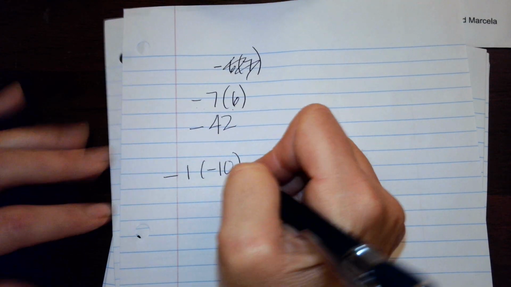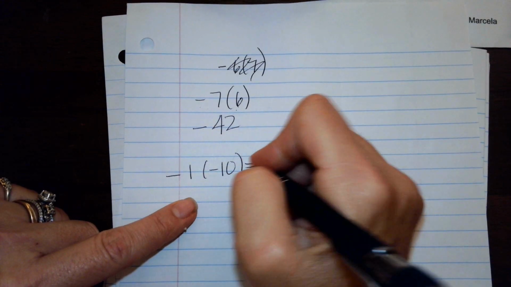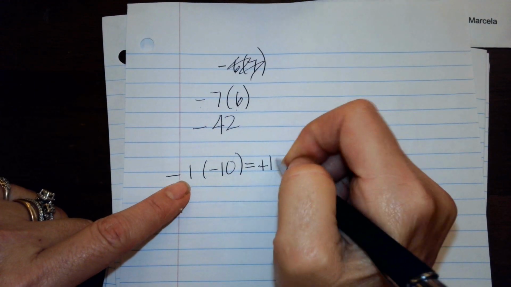Our next one is negative 1 times negative 10. We have a negative and a negative, so it is a positive, and then 1 times 10 is 10.